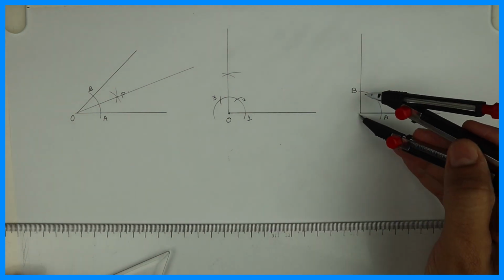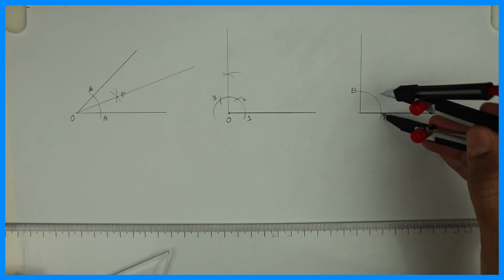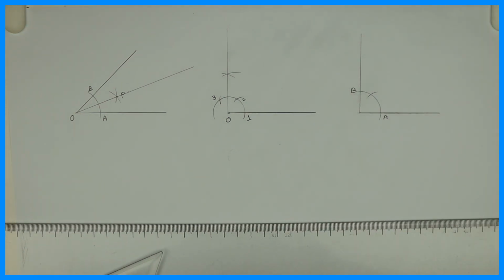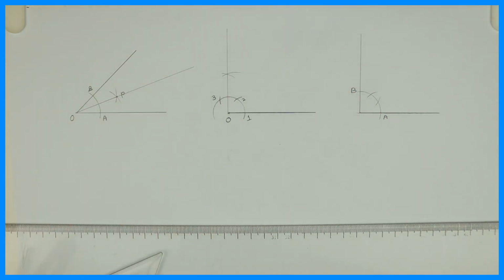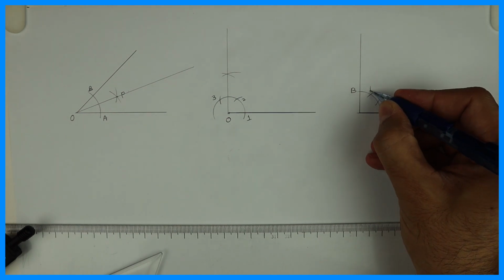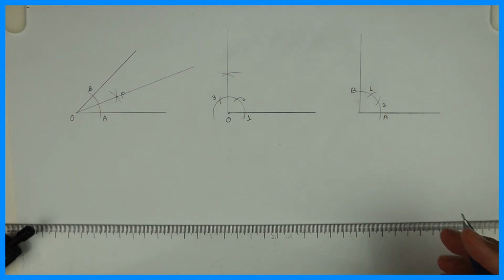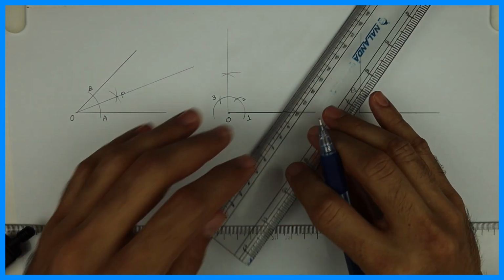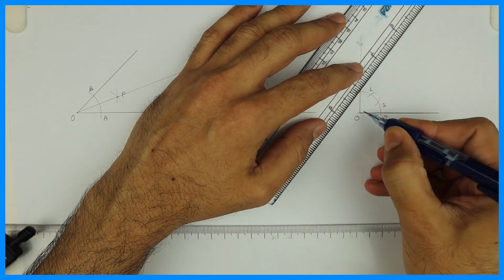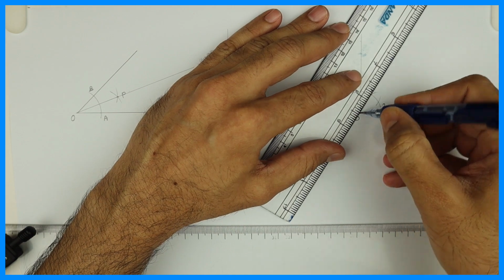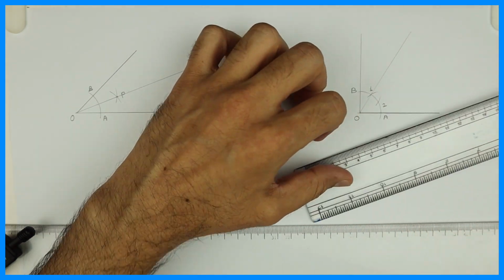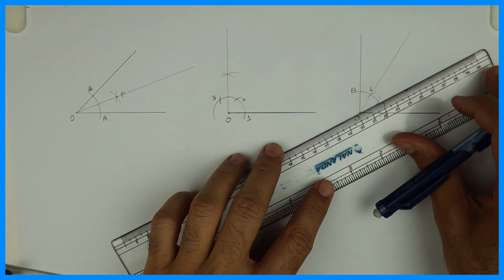Now from A, see, you take this radius, from A you cut on this side, and from B you cut on this side. See, this way. On the same arc, you'll get point 1 and 2. Now we draw a line passing through O1 and O2.